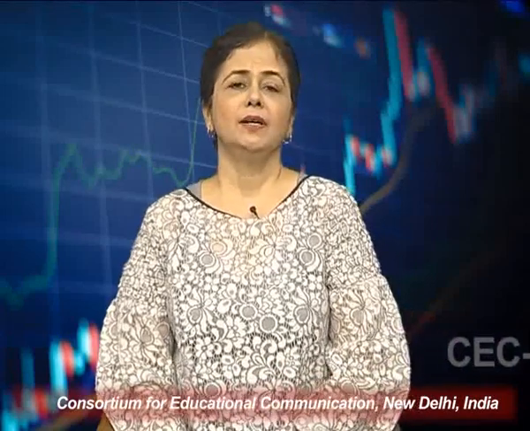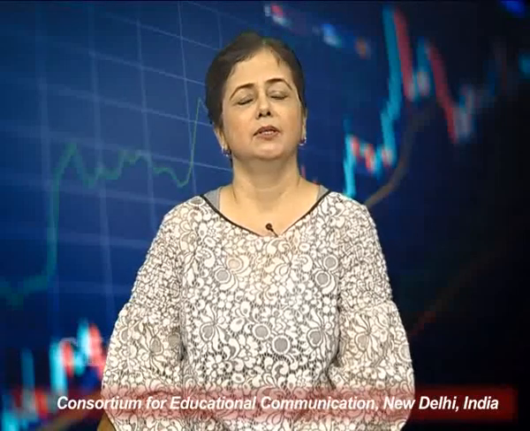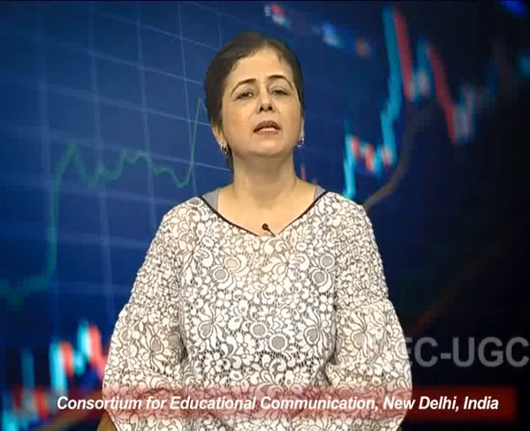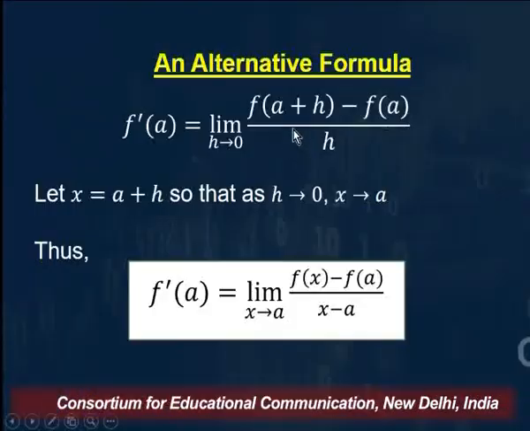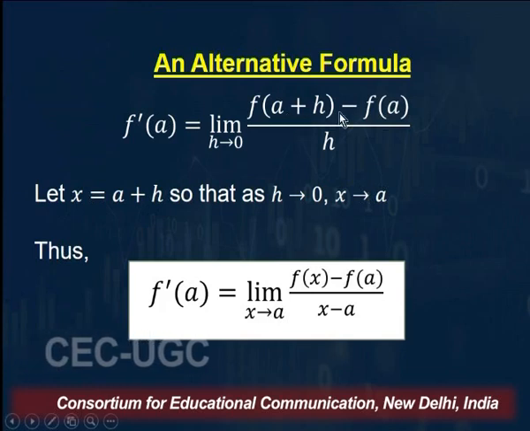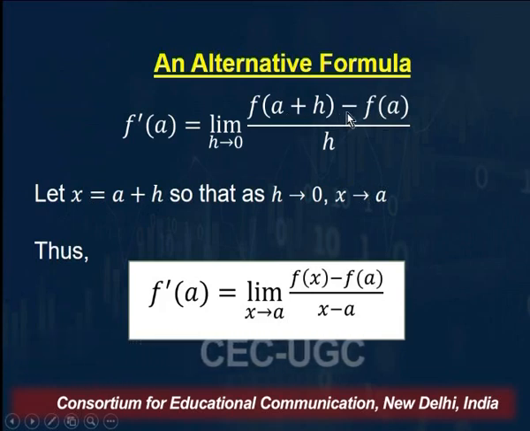There's yet another version of this formula that is very often used in textbooks. So this is something which you might want to familiarize yourself with. What we have done here is that in this formula, we have put x equal to a plus h. If I put x equal to a plus h, then this term in the numerator will become f of x. Then the second term will be minus f of a.